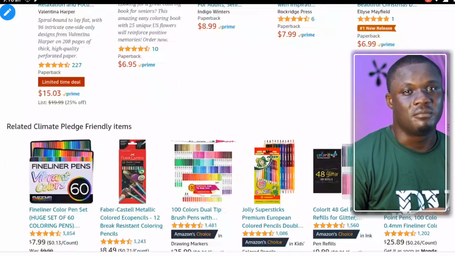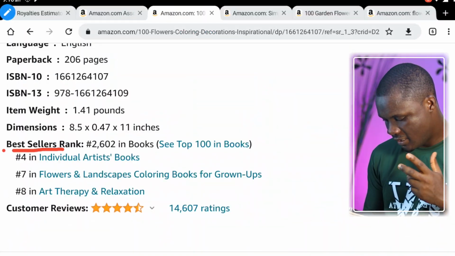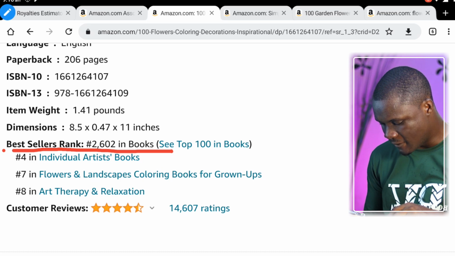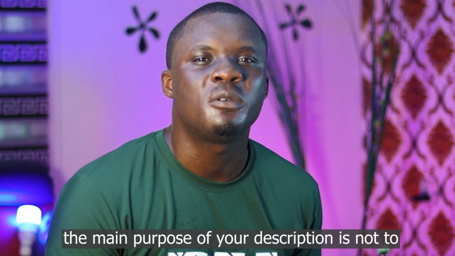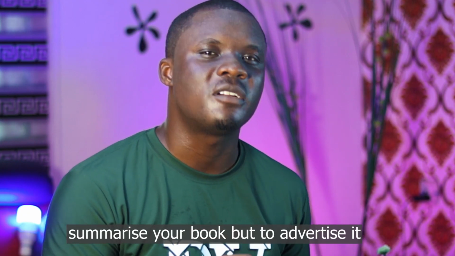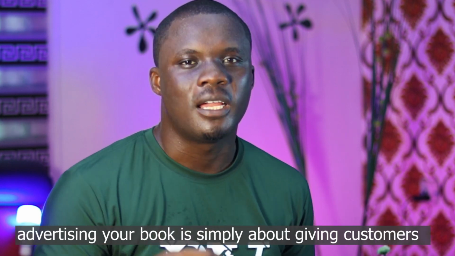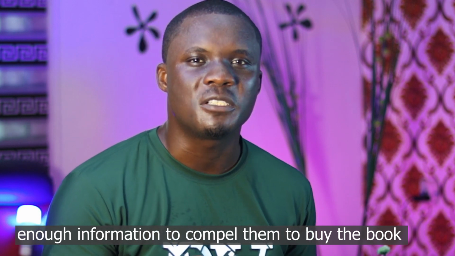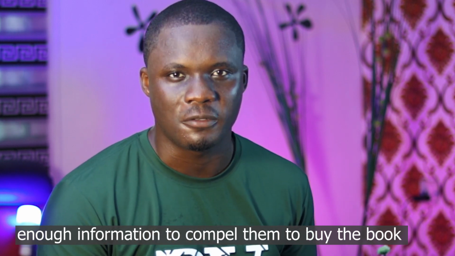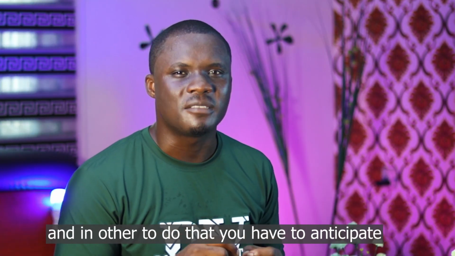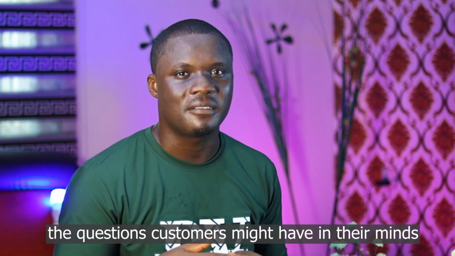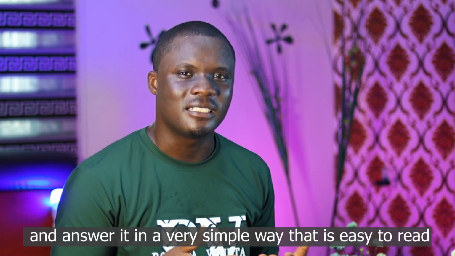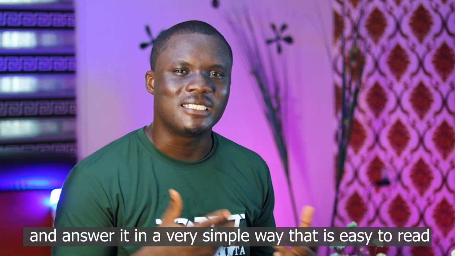So let's go and look at the bestseller rank. Wow, this is selling at least 30 copies every day. The main purpose of your description is not to summarize your book, but to advertise it. Advertising your book is simply about giving customers enough information to compel them to buy the book. And in order to do that, you have to anticipate the questions customers might have in their minds and answer it in a very simple way that is easy to read.